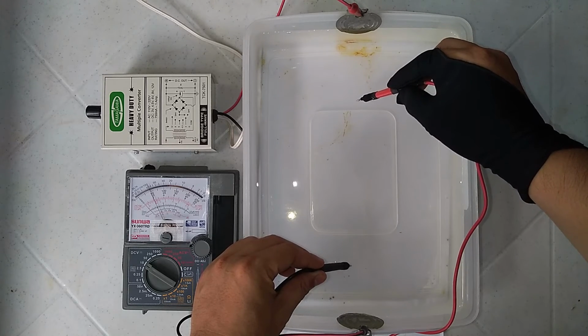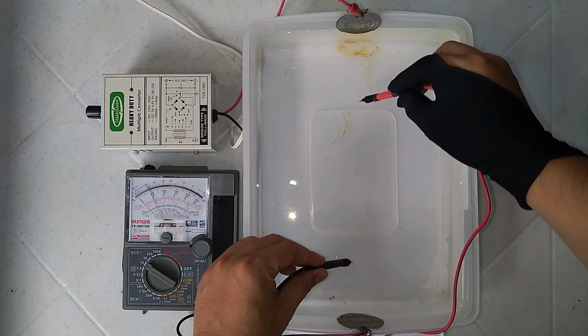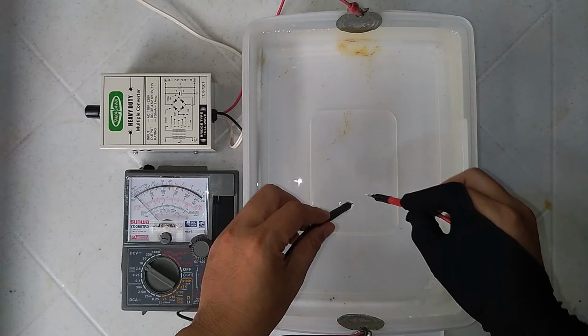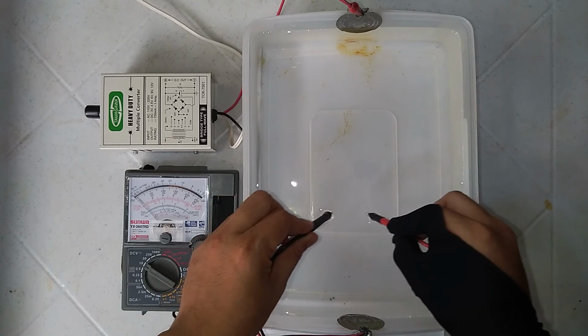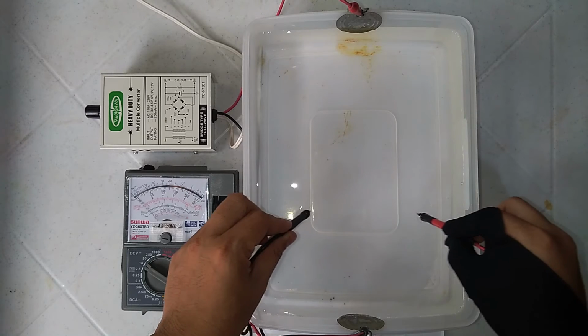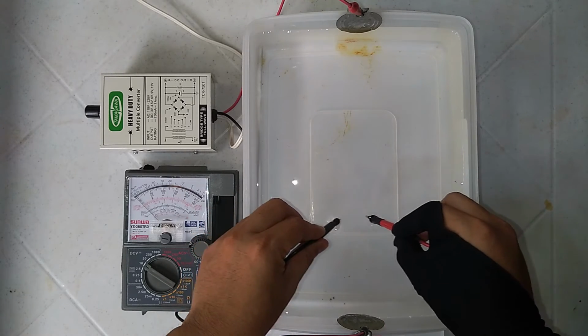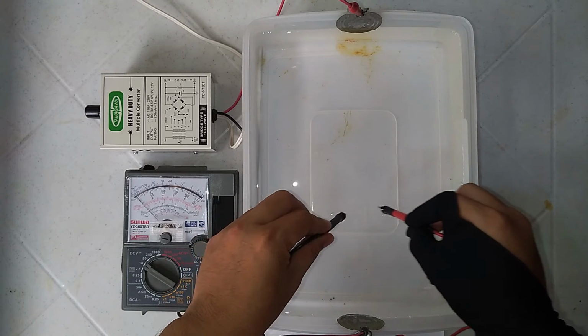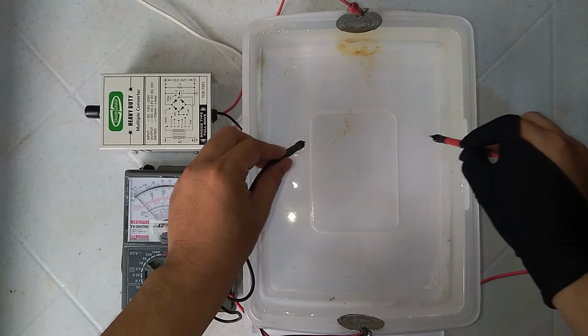But there are parts here where we cannot find any potential difference. Here, if you notice, we did not observe any deflection of the needle.